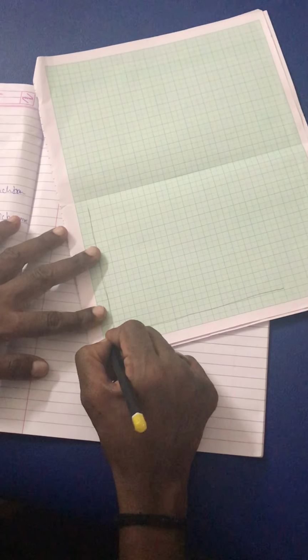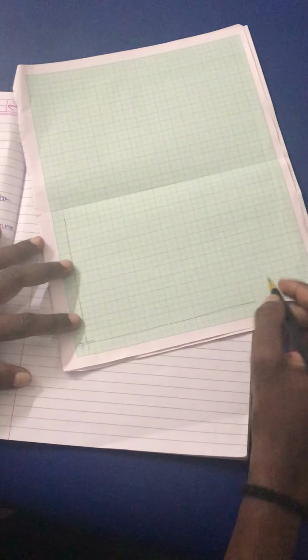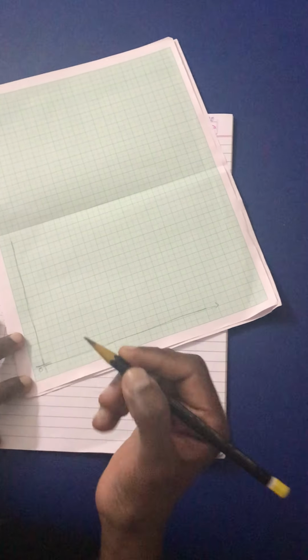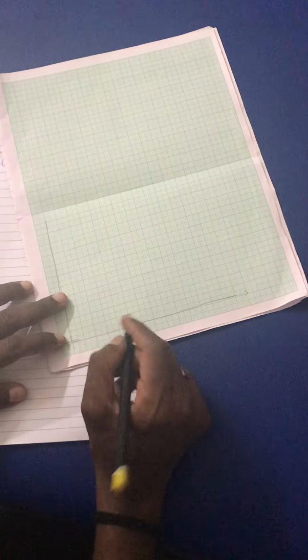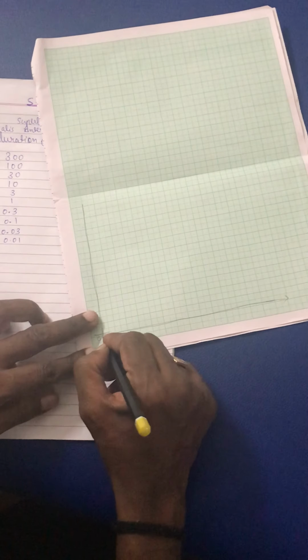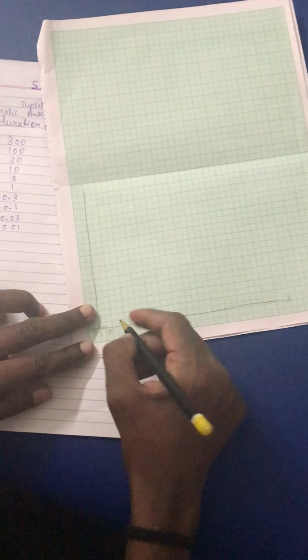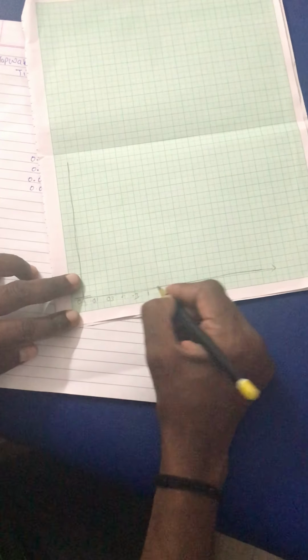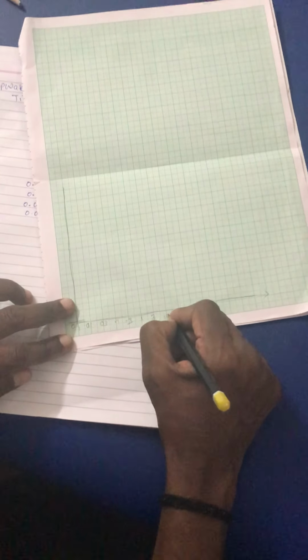Now this is 0. If this is the x-axis, what would be the first duration? 0.01. Obviously the lesser one, because I see people immediately write 300, then 100. Don't do that. You are going to write it in reverse. So the first one is 0.01, then 0.03, 0.1, 0.3, 1, 3, 10, 30, 100, 300.